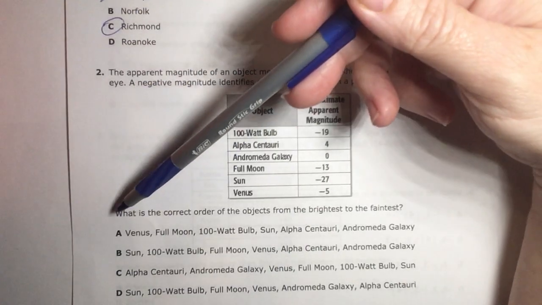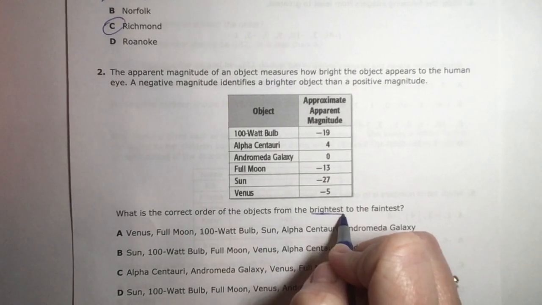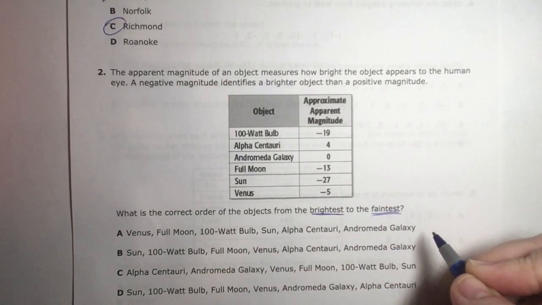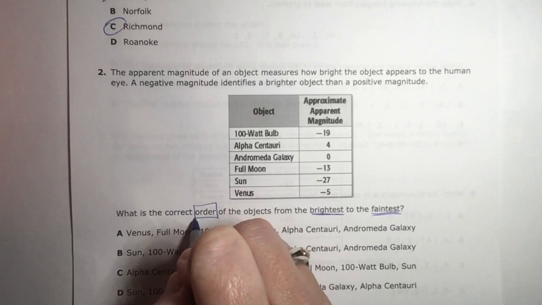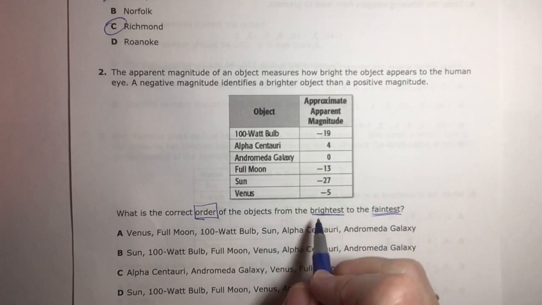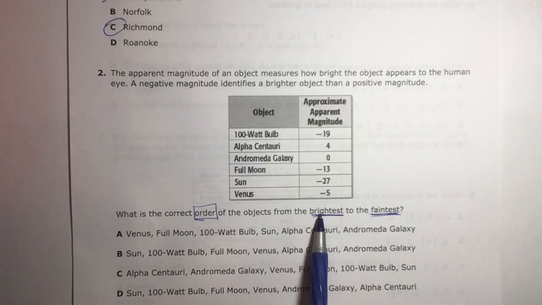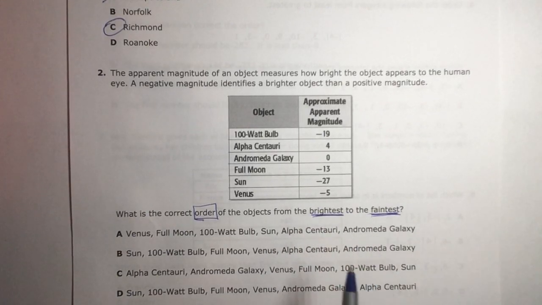What is the correct order of the objects from brightest to faintest? All right, so it's asking me to put them in order. When I put things in order, I'm either going from least to greatest or greatest to least. So I have to figure out what brightest to faintest means. Does that mean I'm going from least to greatest or from greatest to least?